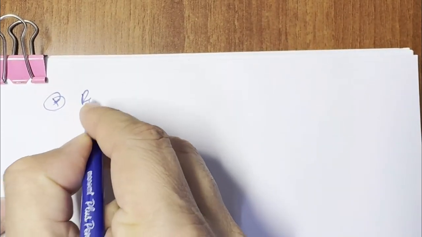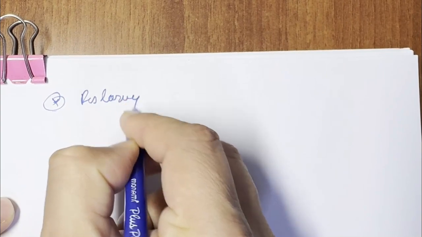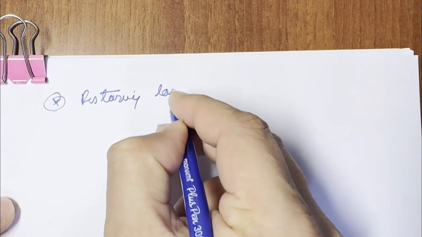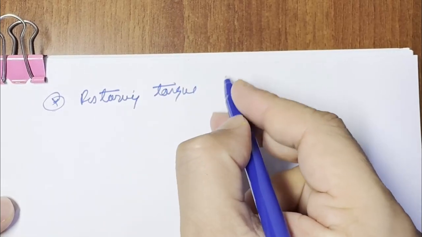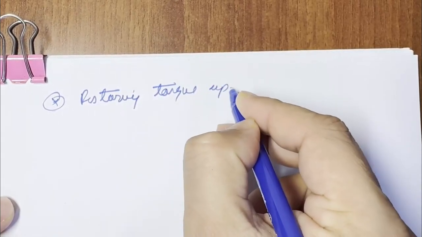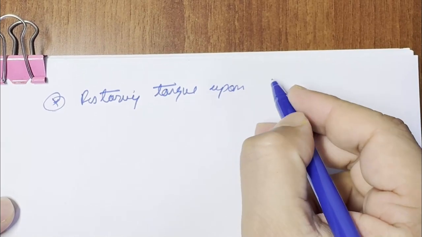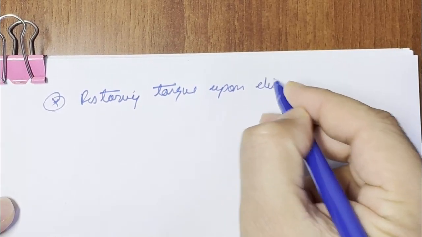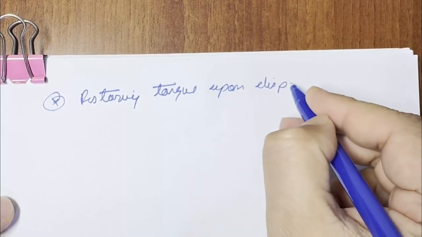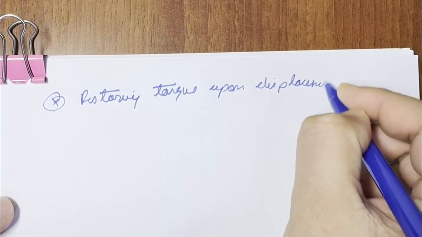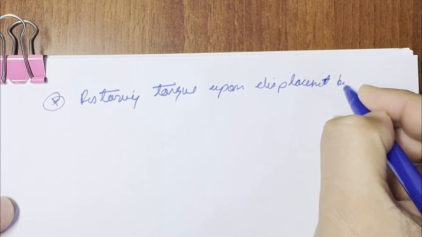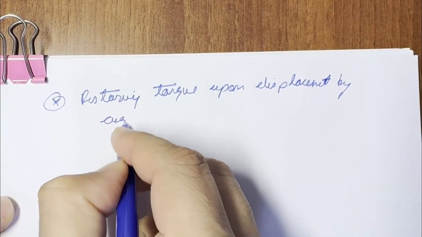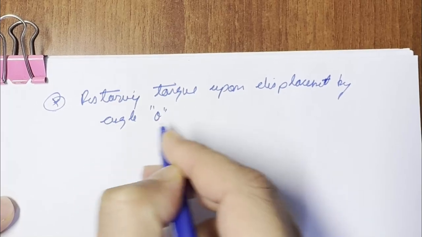So we have restoring torque upon displacement by angle theta.